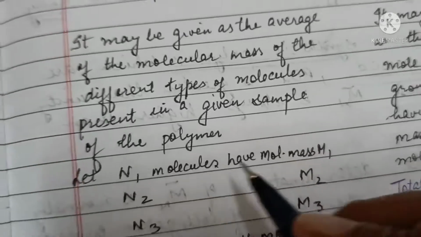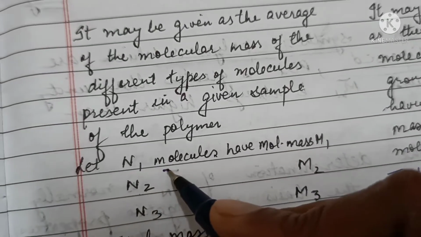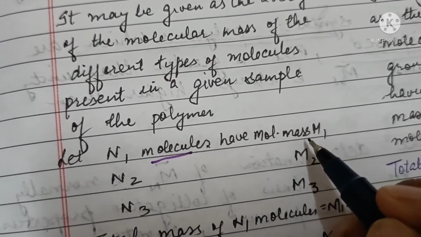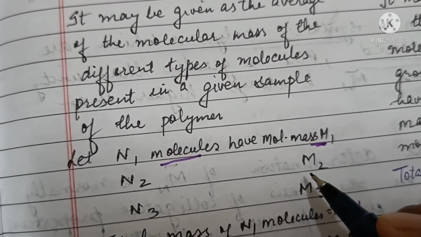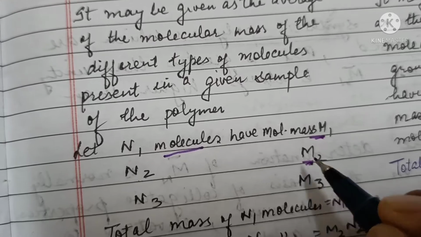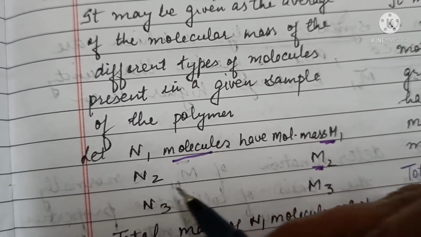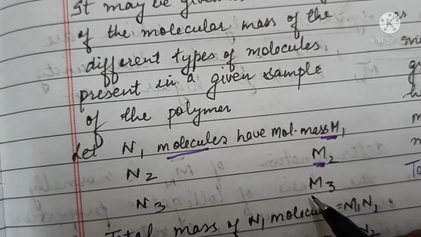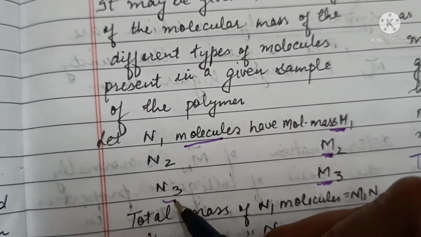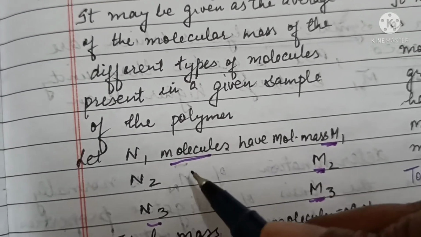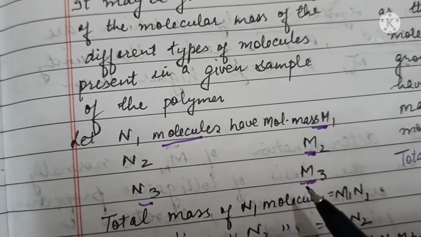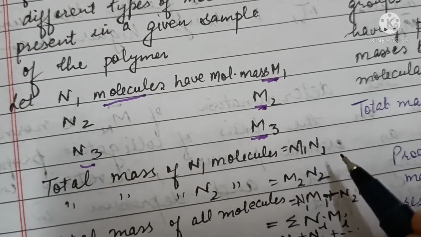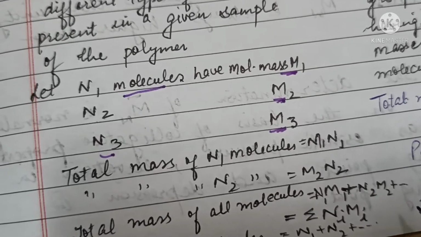Let the number of molecules having molecular mass M1 be N1. Similarly, molecules having M2 mass, let their number be N2. And molecules having M3 mass, let their number be N3. Then the average molecular mass can be calculated by dividing the total mass of molecules by the total number of molecules.